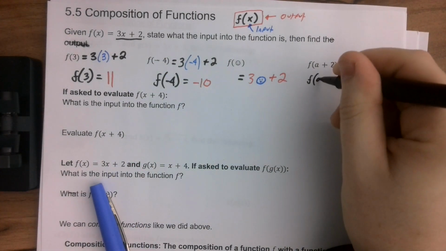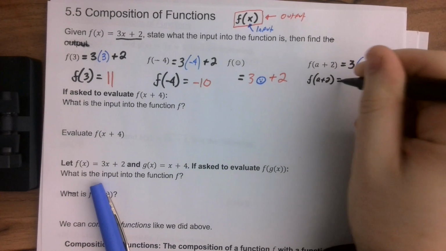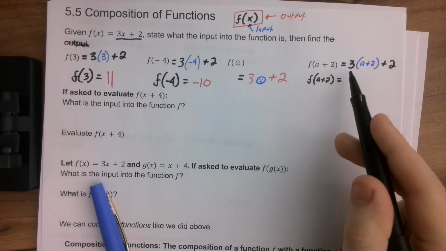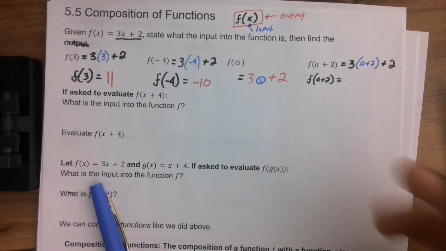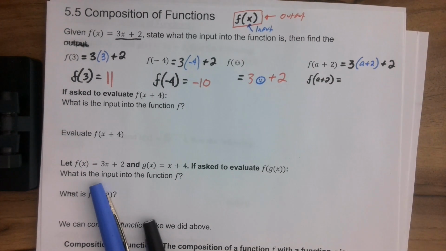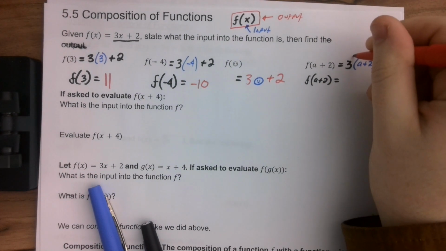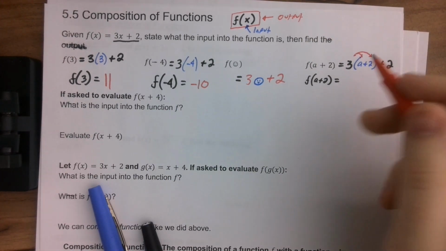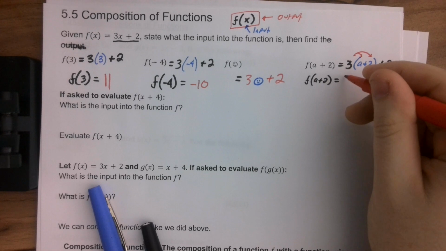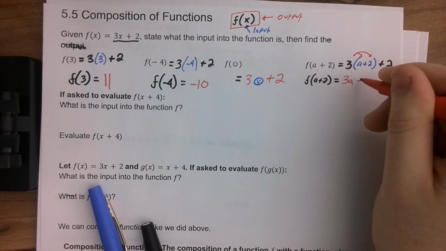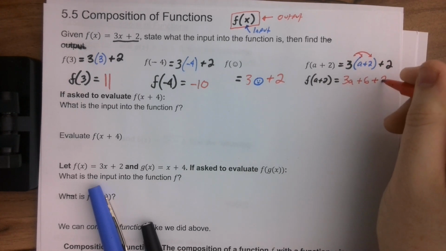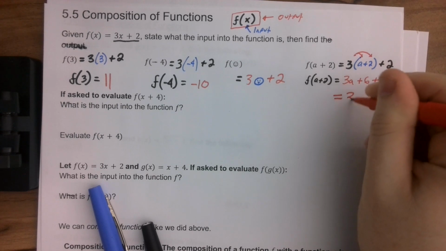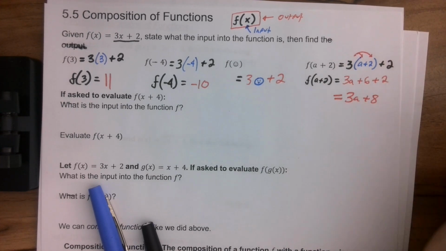That means that f of a plus 2, for instance, would equal, here we can't really solve this and get a number, but we can simplify it. 3 times a is 3a, 3 times 2 is 6. So this is like 3a plus 6 plus 2, which we know can be simplified to 3a plus 8.